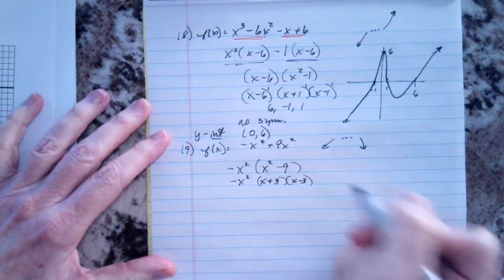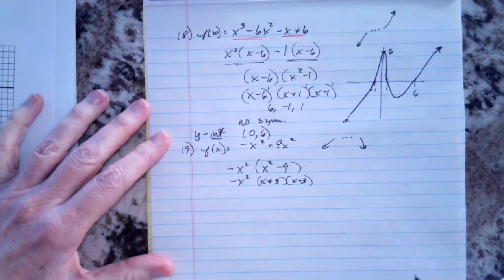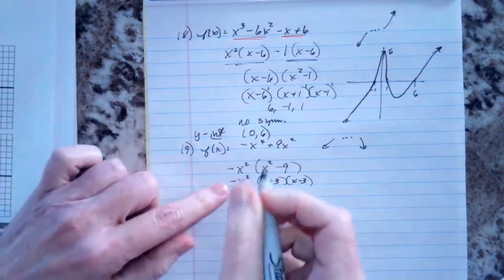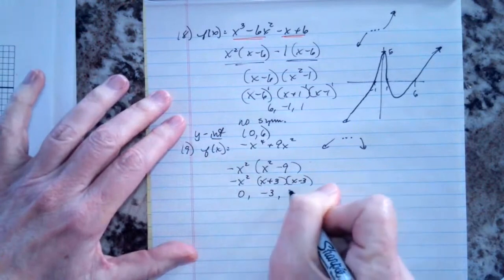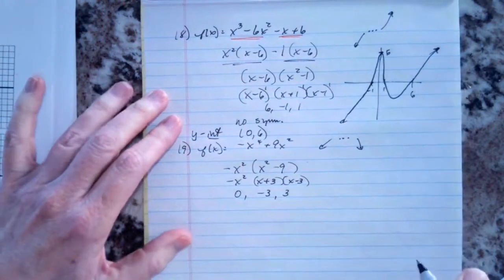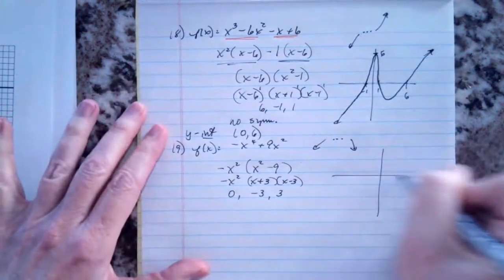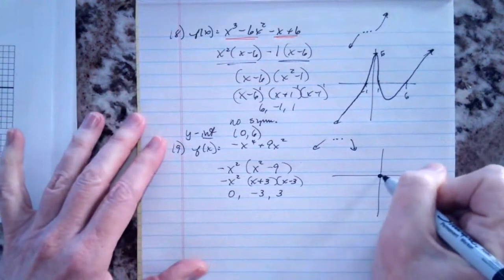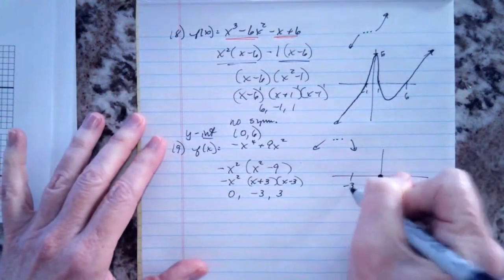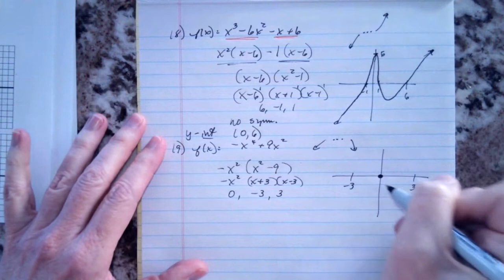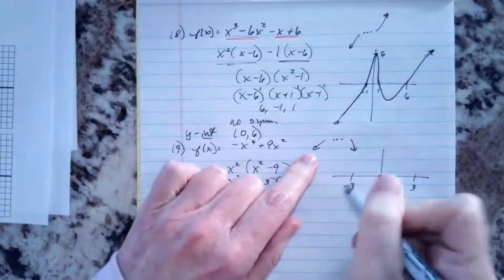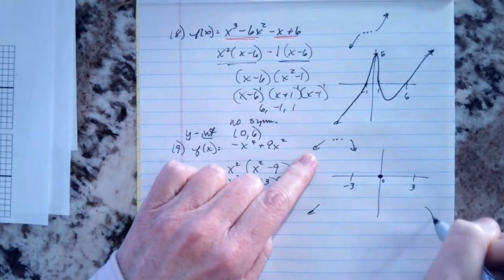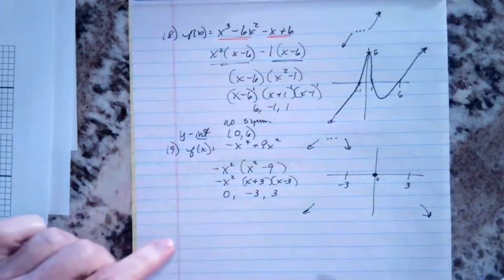X plus 3, x minus 3. So in finding the intercepts, that's going to be a 0, that's going to be a negative 3, that's going to be a positive 3. So let's graph this. 0 is one of ours. Negative 3 is one of ours, our intercepts, and so is 3. Let's see, coming in from down there, going down there.